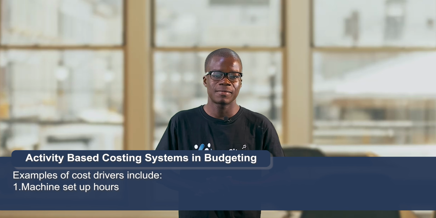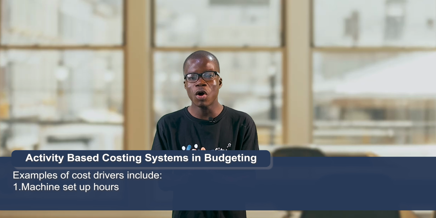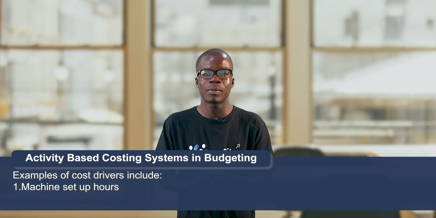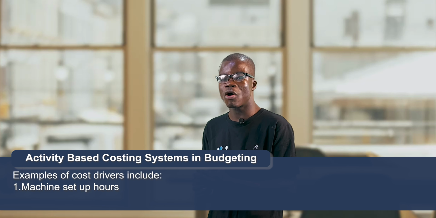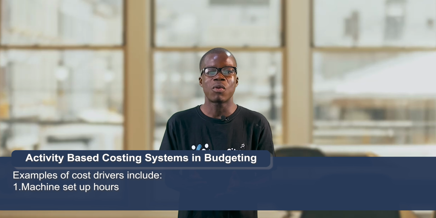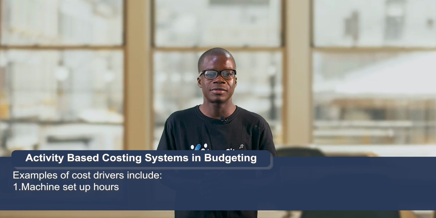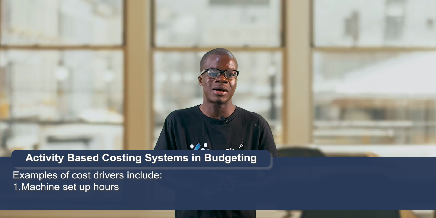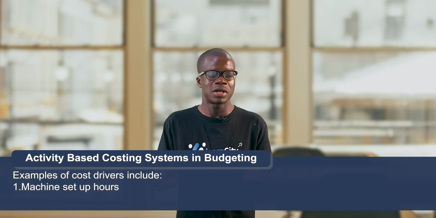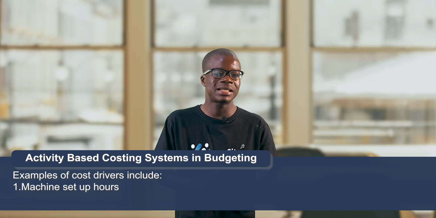When it's optimized or studied well, we'll be able to reduce the amount of hours that we spend on our machine, probably the idle time of our staff, or the machine breakdown, and the rest like that.